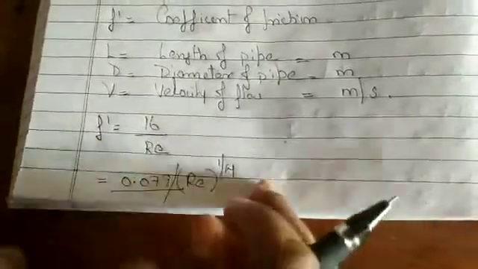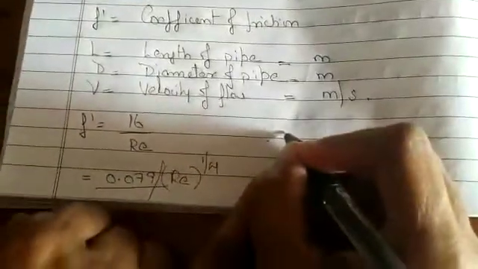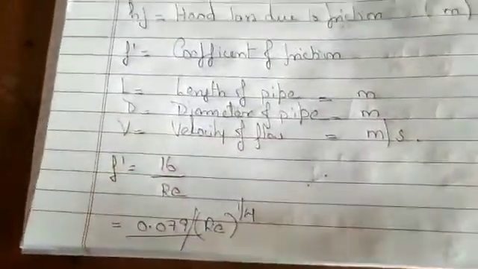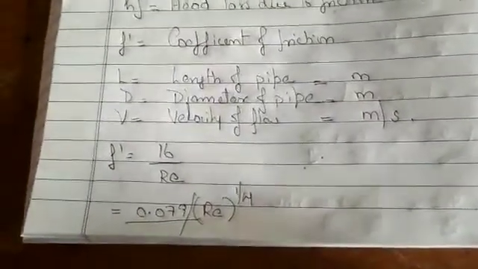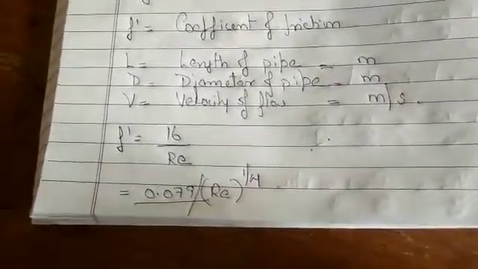Now what are these two types? The coefficient of friction is calculated in two ways depending on the type of flow. There are various types of flow: laminar flow, turbulent flow, steady flow, unsteady flow, uniform flow, non-uniform flow, rotational flow, irrotational flow, and 1D, 2D and 3D flow.